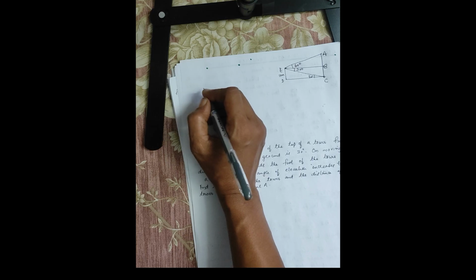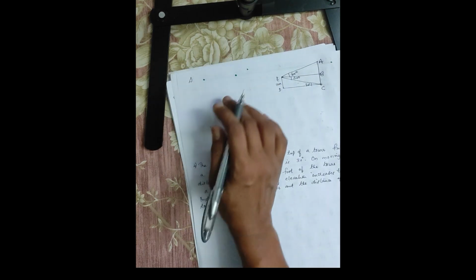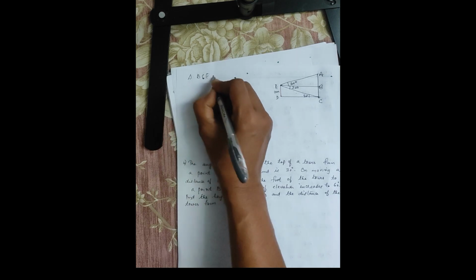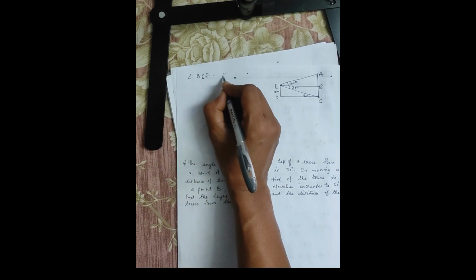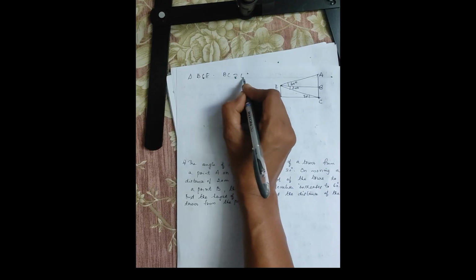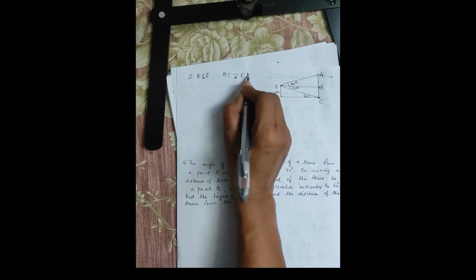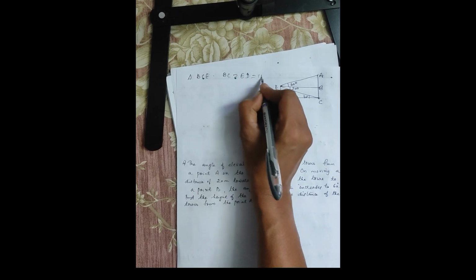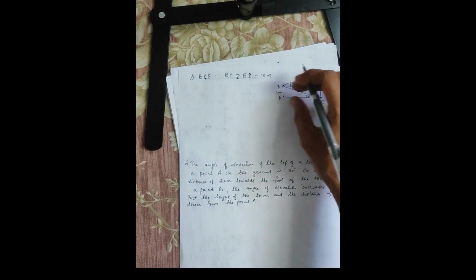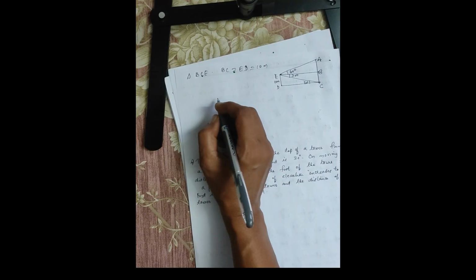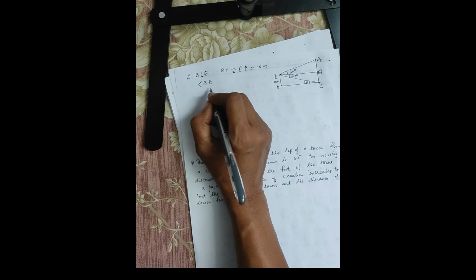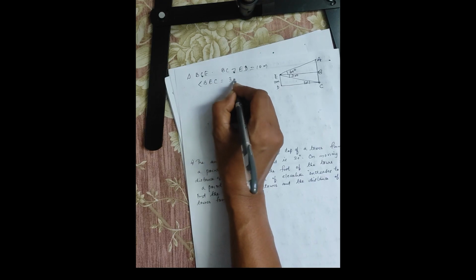So now we have to find the angles. So triangle BCE, BC equal to EC, ED equal to 10 meters. This rectangle BC and ED will be 10 meters. Angle BEC equal to 30 degree.